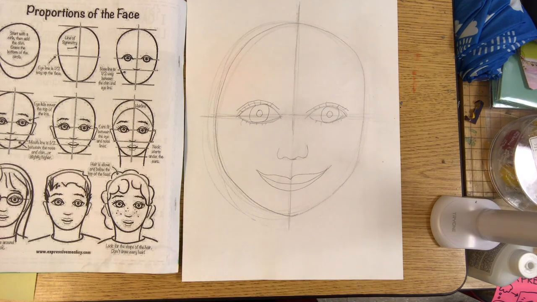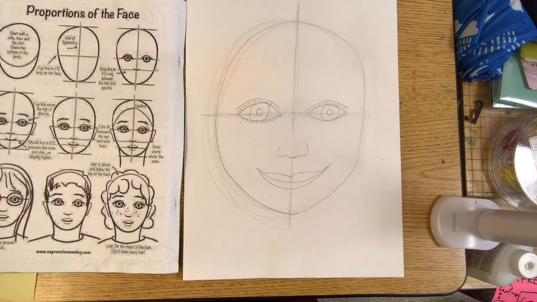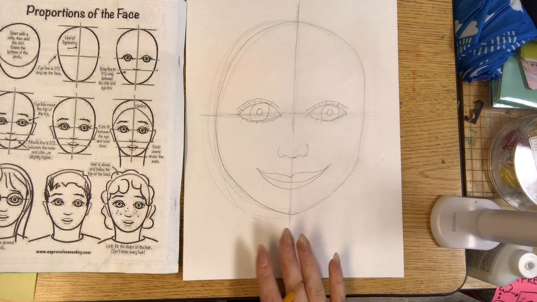And it's gonna look kind of creepy right now because it's still missing the ears, eyebrows, hair, neck and shoulders. So don't worry if yours looks creepy. It's supposed to be creepy right now. And it'll look much more realistic once we're finished with the other parts. But today we're going to stop right here.